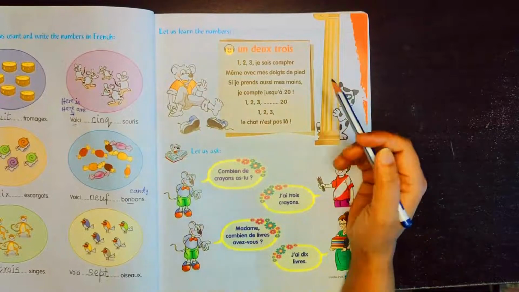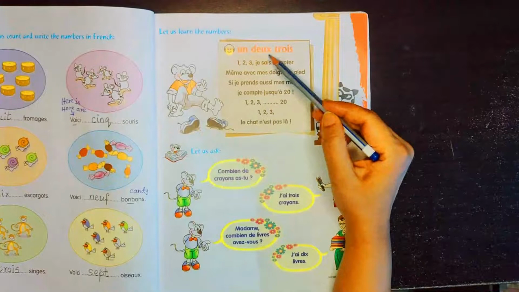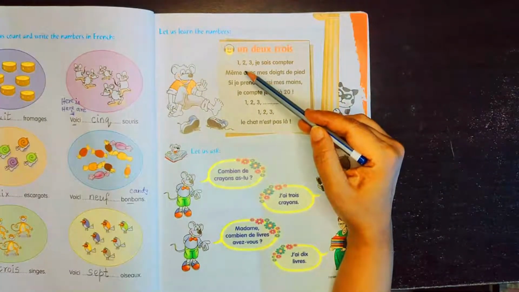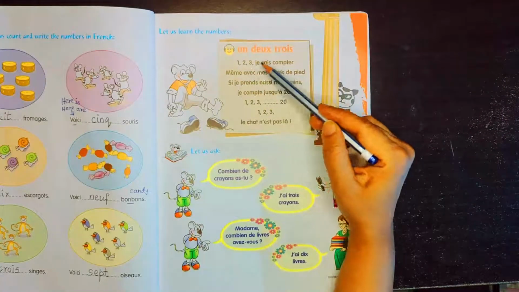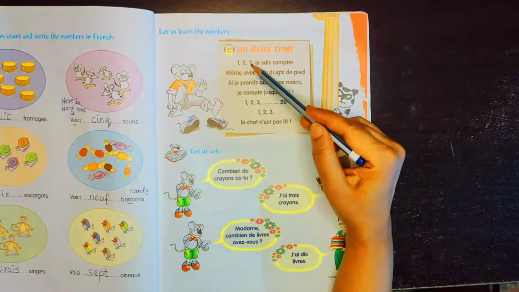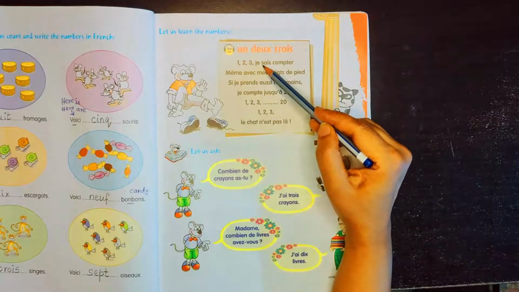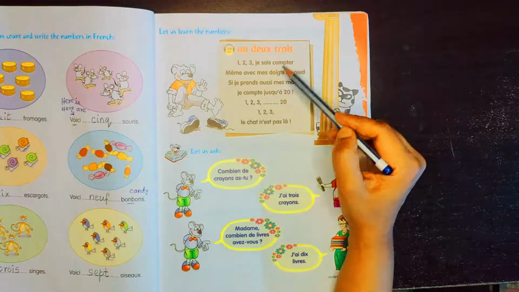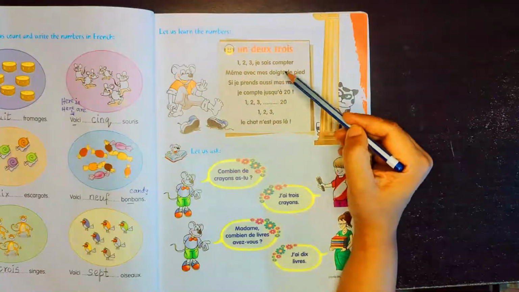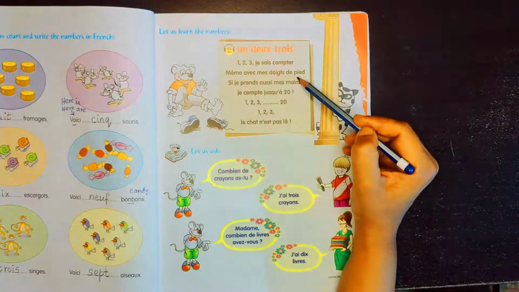Okay children, now let's come to the next page. Let us learn the numbers. Un, deux, trois. What is un, deux, trois? 1, 2, 3. So it is saying un, deux, trois, je sais compter, which means 1, 2, 3, I know how to count, even with my toes. Même avec mes doigts de pied means even with my toes.